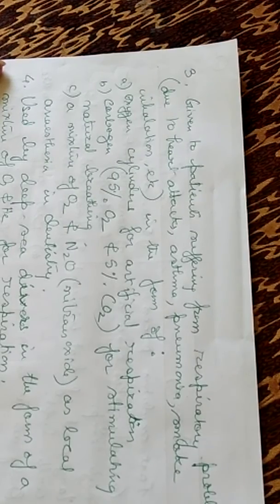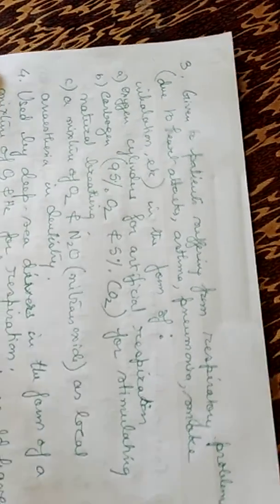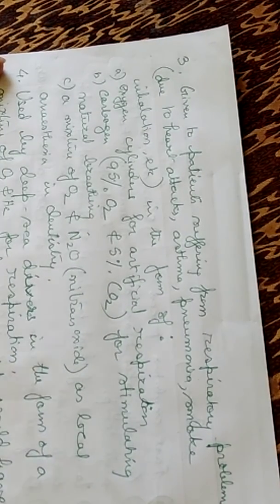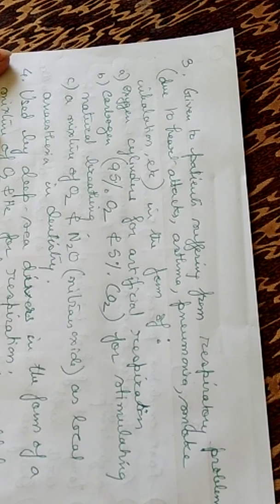Then it is given to the patients who are suffering from respiratory problems or due to heart attacks, asthma, pneumonia, smoke inhalation. And these patients are given oxygen. Okay, artificial oxygen. They are given this artificial respiration by oxygen cylinders. Even for natural breathing, carbogen is used that contains 95% of oxygen and 5% of carbon dioxide.